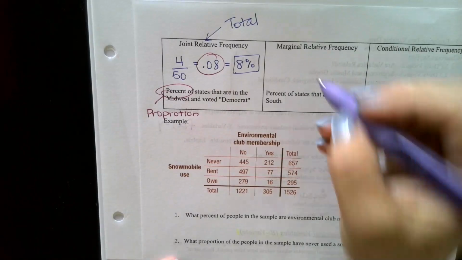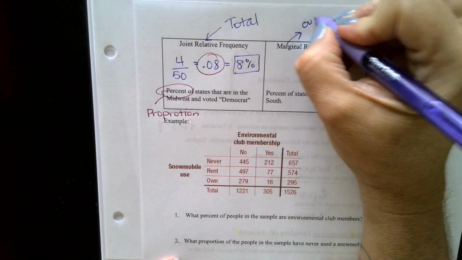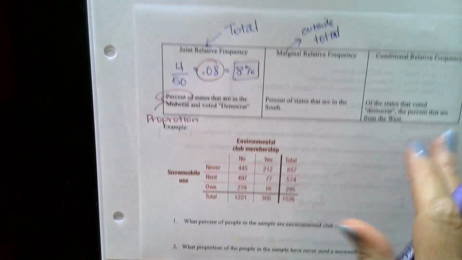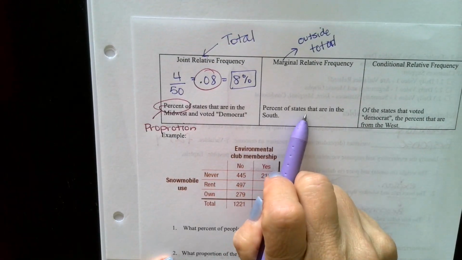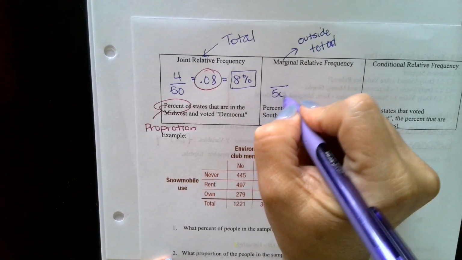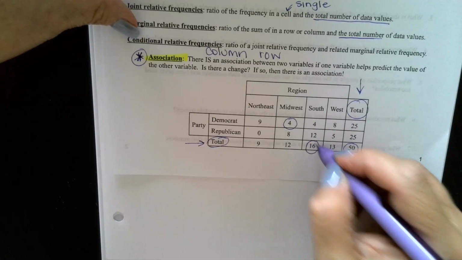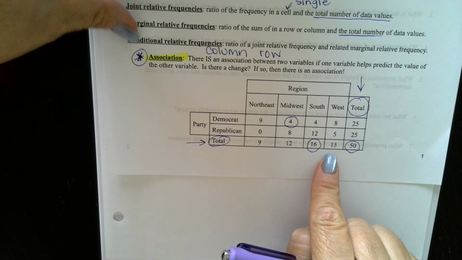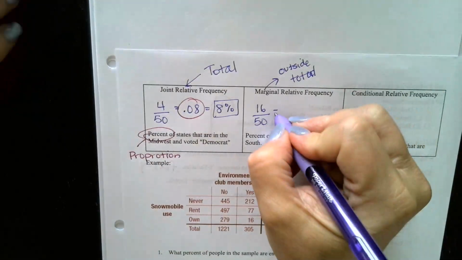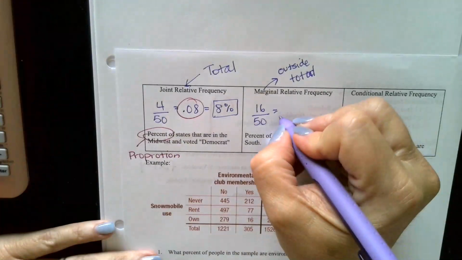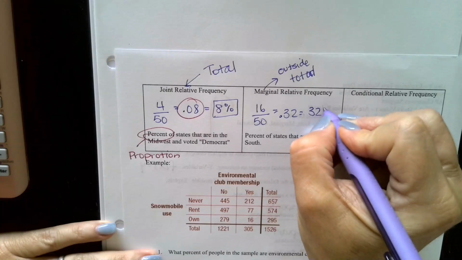Okay, marginal. So we know marginal is going to be on the outside, and we also know that it's going to deal with a total. So we know this before we even plug anything in. So it says the percent of states that are in the South. Well, we know we have a total of 50. So we go back to our table, and we look at the total that are in the South. That's here. It's in the margin, being on the outside. So I would have 16 divided by 50, and when I plug that in, I get 0.32. Convert this to a percent, and I have 32%.